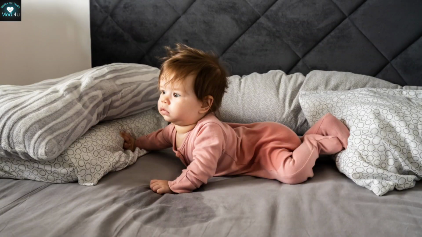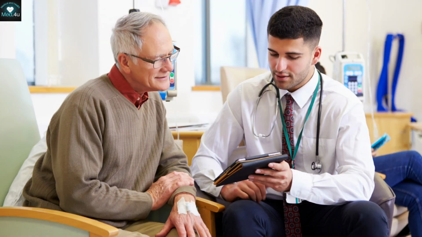How to treat bedwetting. To address bedwetting, the first step is identifying its cause. Your doctor will determine the appropriate treatment after a physical examination and a thorough medical history. Here are some ways to manage urinary incontinence.